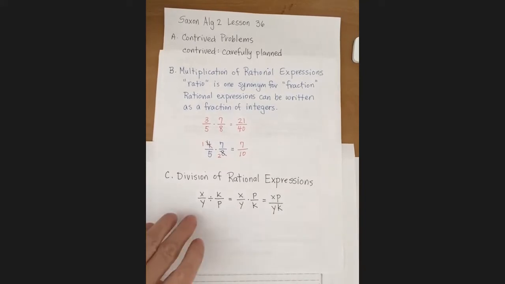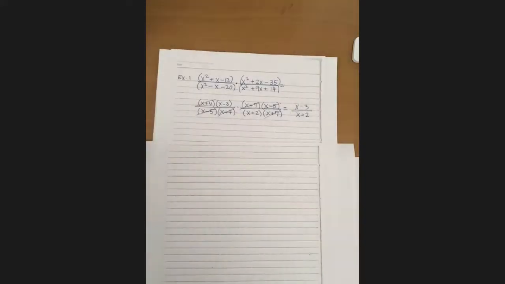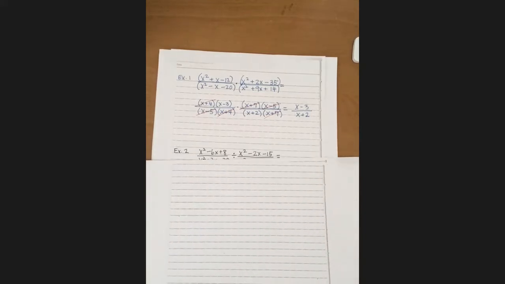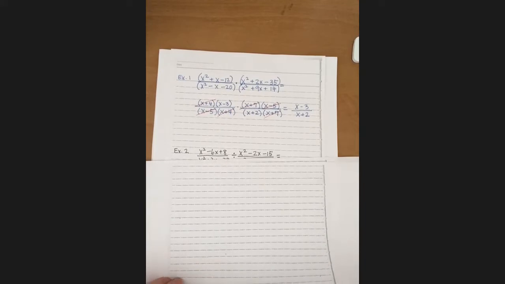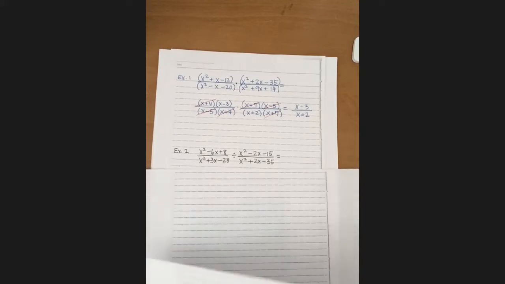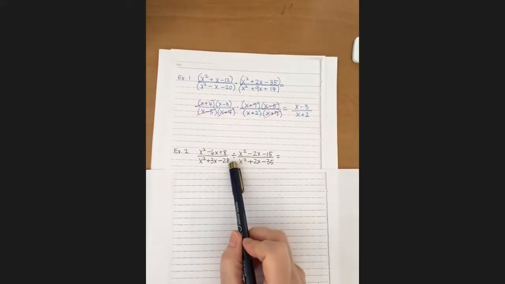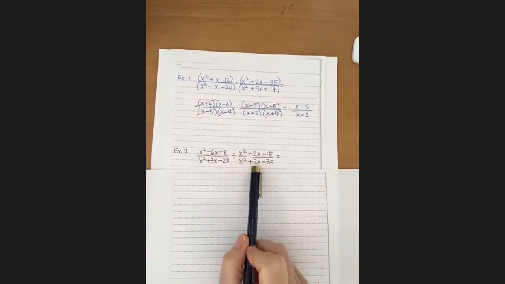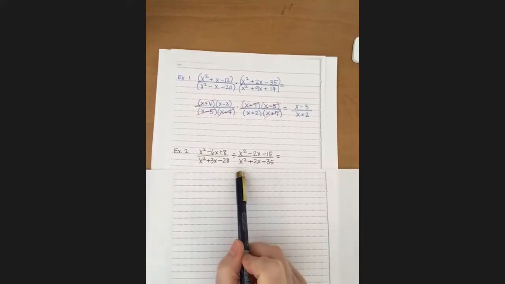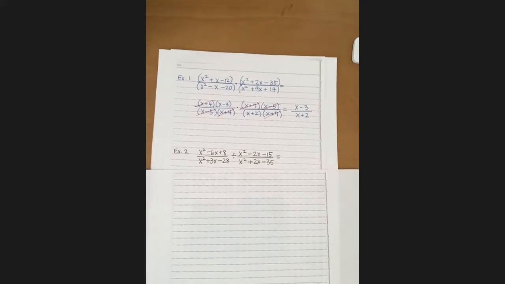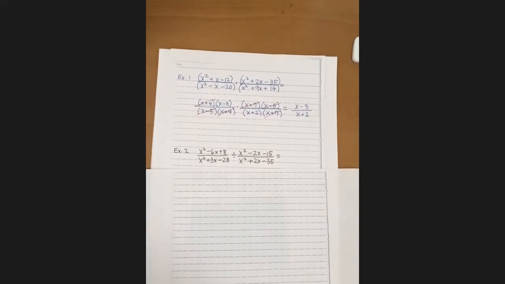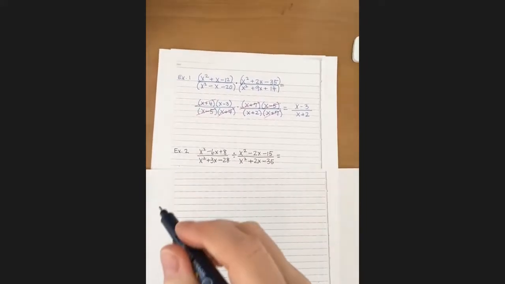So we are about to apply that to the one and only example that they have given us for this section. And here it is. x squared minus 6x plus 8 divided by x squared plus 3x minus 28, all divided by x squared minus 2x minus 15 divided by x squared plus 2x minus 35. Now, I think you're all already on to the fact that we are going to factor those trinomials and be able to cancel things out like crazy.